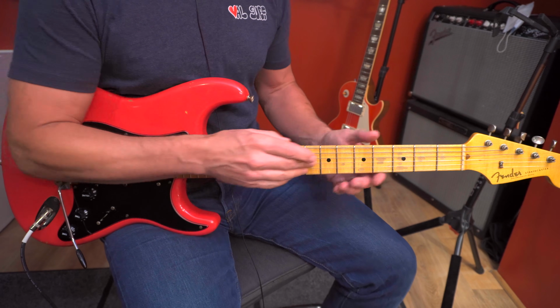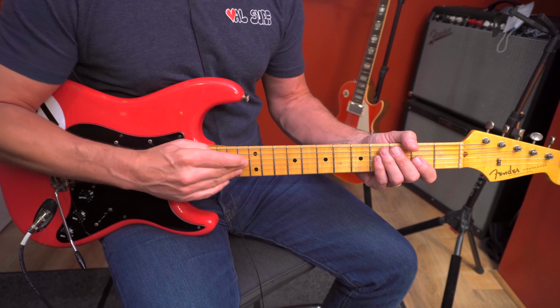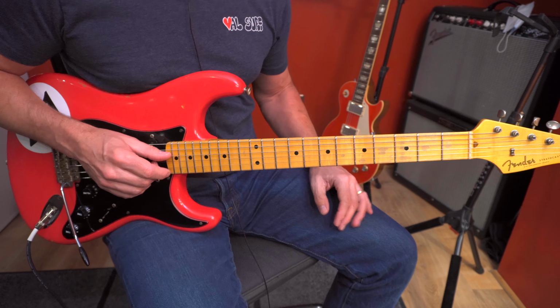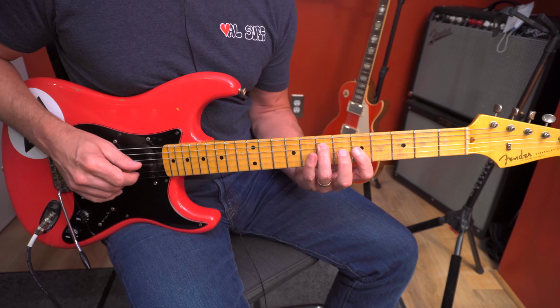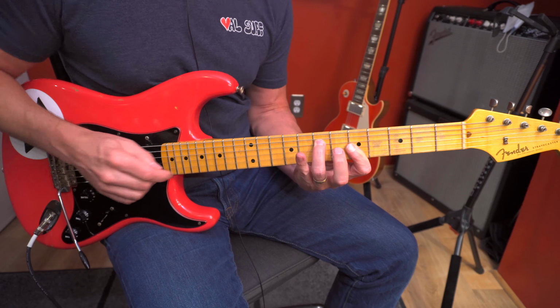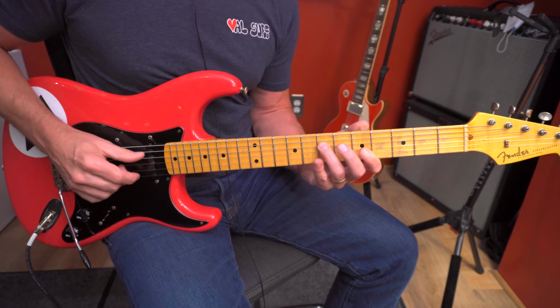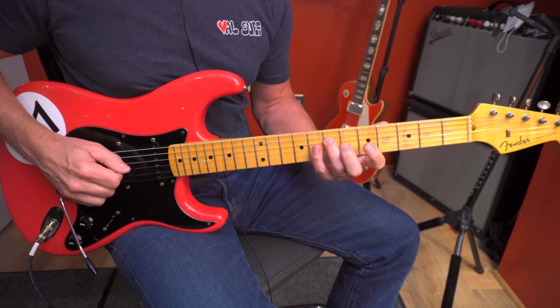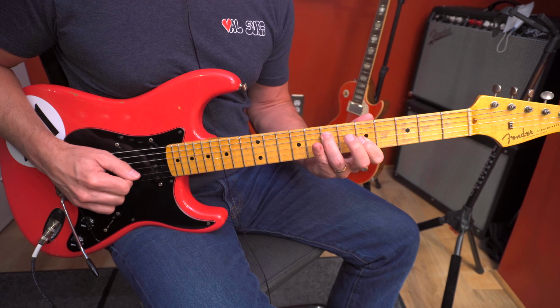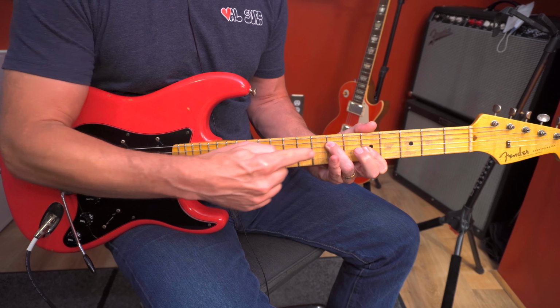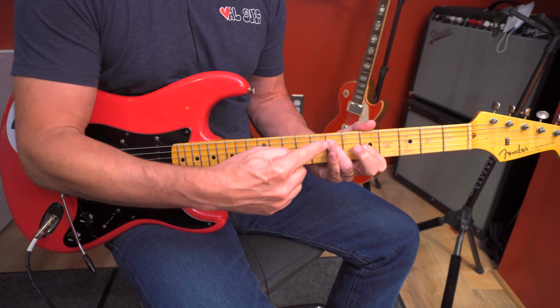I want to show you one more thing, which is how they invert along a single set of strings. And now we're going to dive into the theory a little bit deeper. We're going to start on this D, G, and B string triad shape here, this A minor, which is on the 7, 5, 5 frets. But let's find out what these notes are. This is the root. This is our A. Root, flat 3, 5.